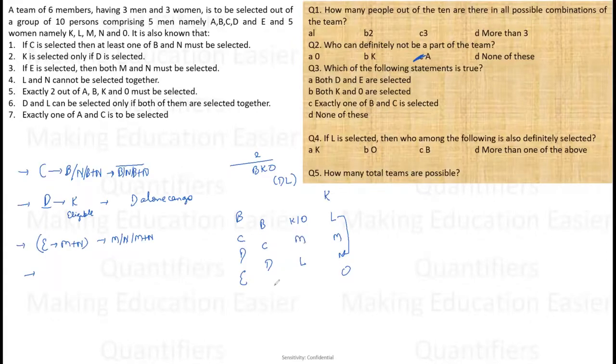So these are two formations. When I am keeping B, C, D, either K, M, L or O, M, L, these females can be selected, right? If L is there, N cannot be there, so I will not go there. Okay, so this is one formation.